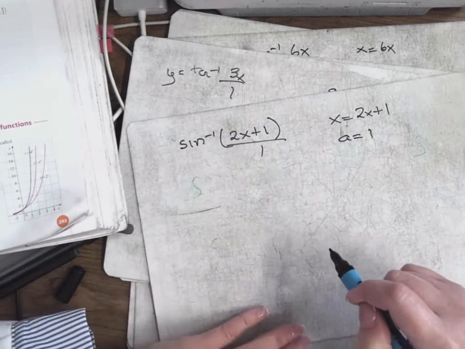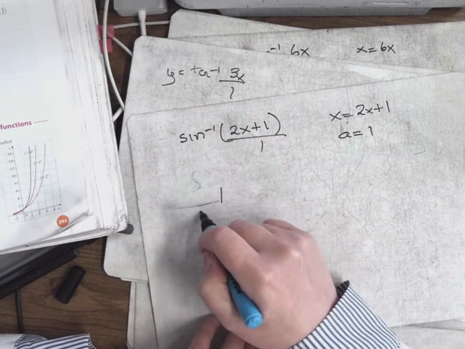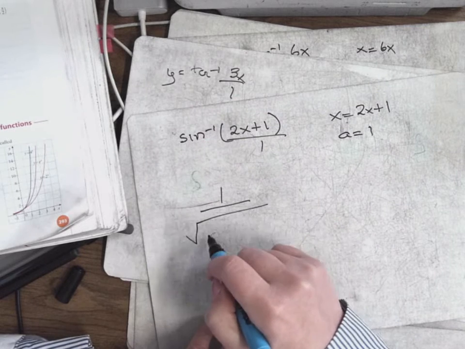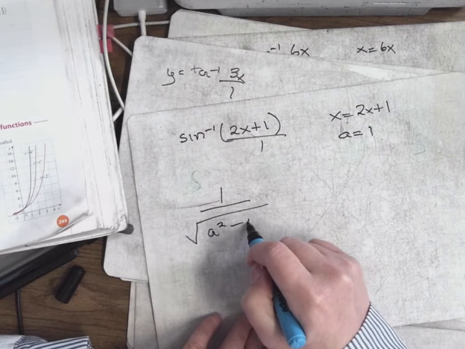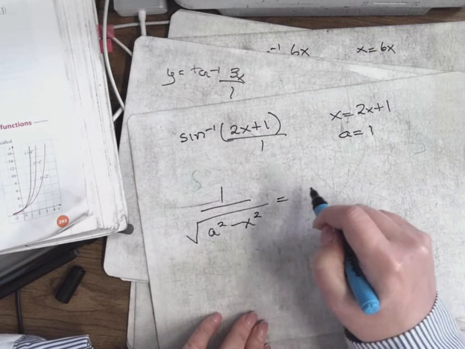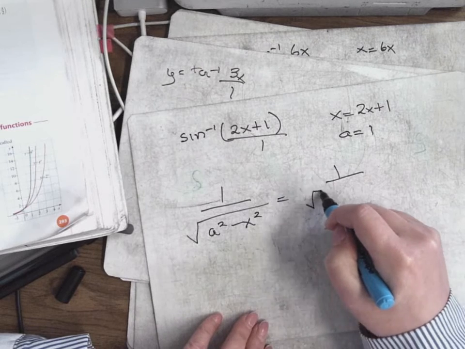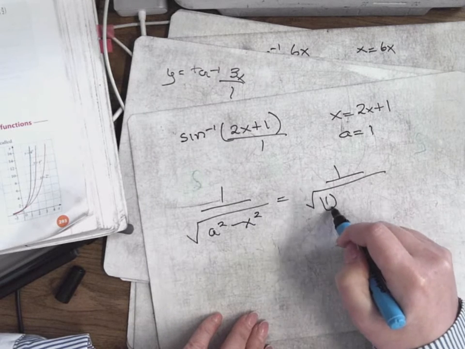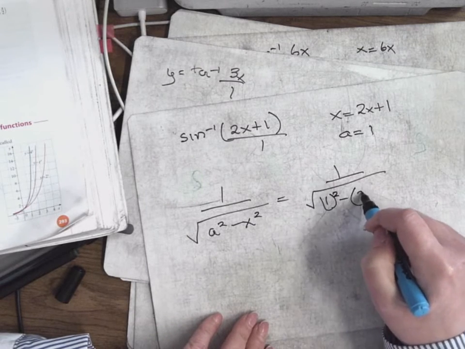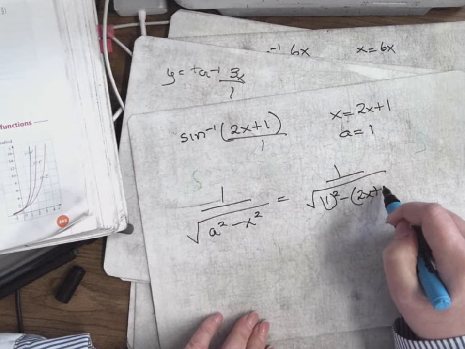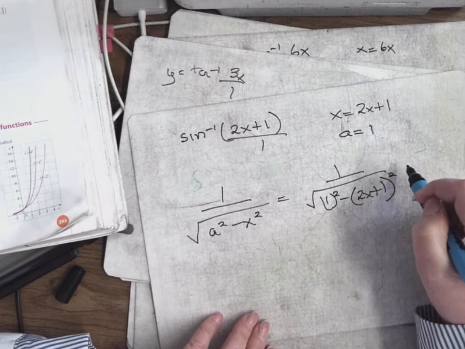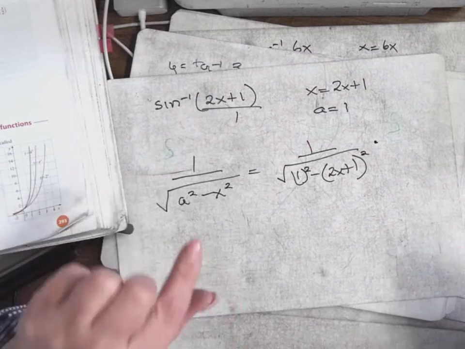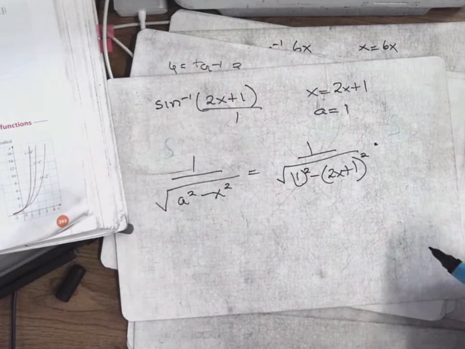So the inverse sine formula is 1 all over the square root of a squared minus x squared, which is 1 all over the square root of 1 squared minus 2x plus 1 all squared, and then you differentiate the angle. So you multiply it by, differentiate 2x plus 1, you get 2.